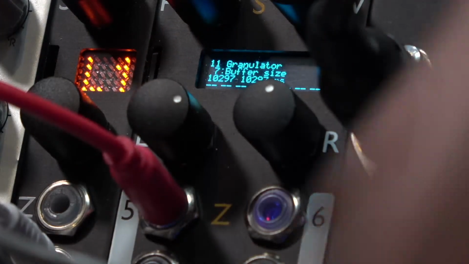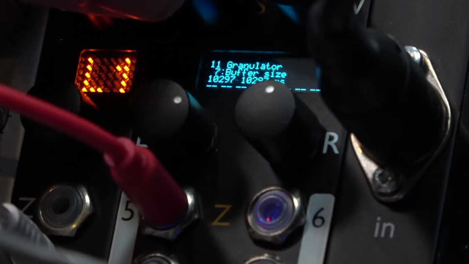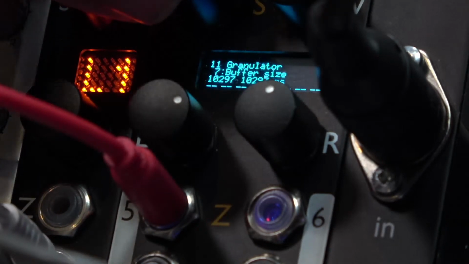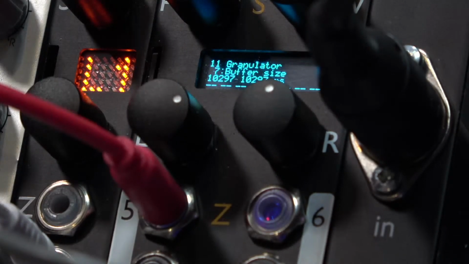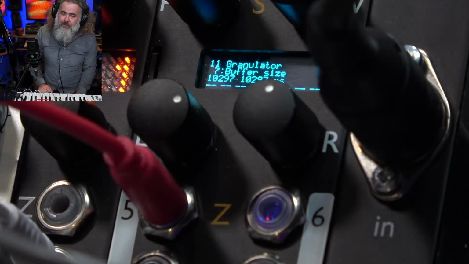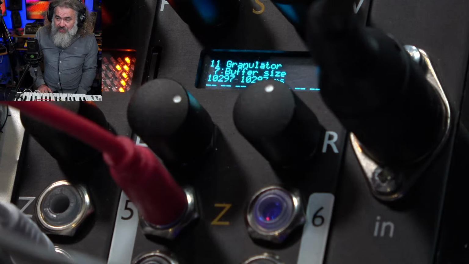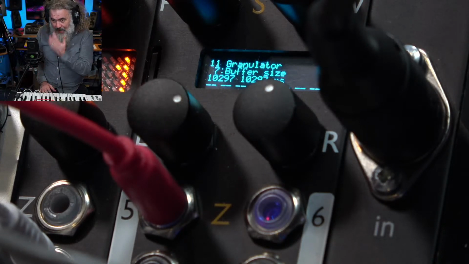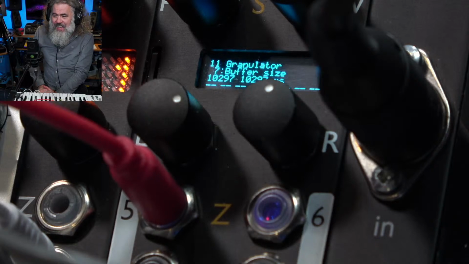Yes, because the Disting has just got another update. Now the Disting EX, that is, which brings in a Granulator. I mentioned this last week and it's a fabulous, deep, granular synth. And it's a complete synth voice. And it's very, very cool.